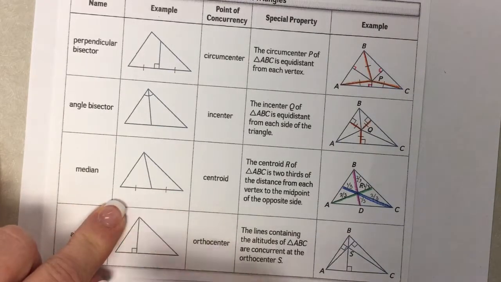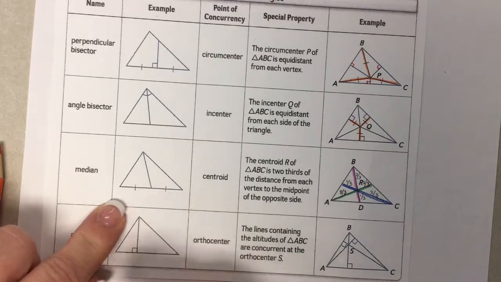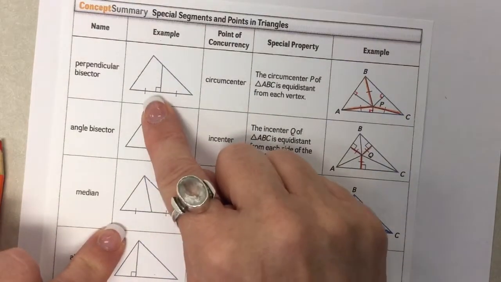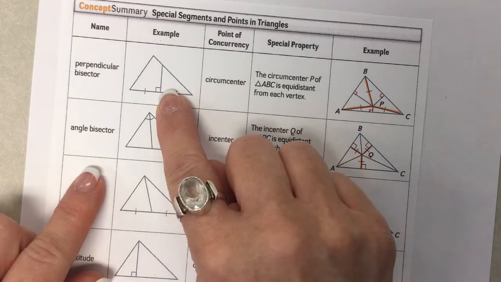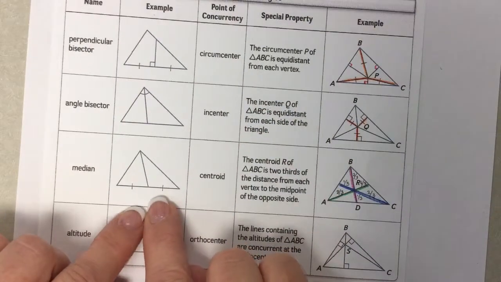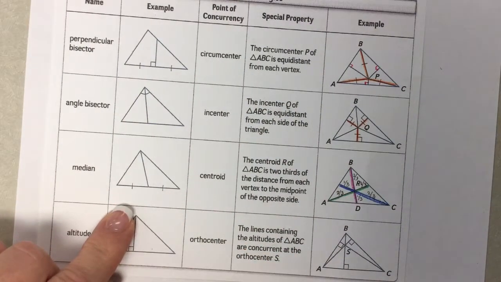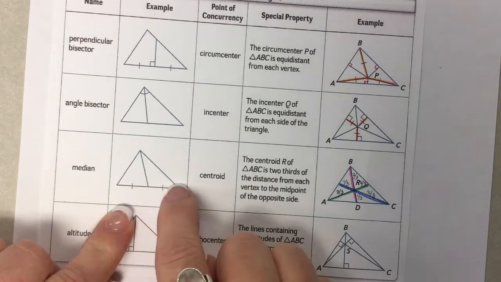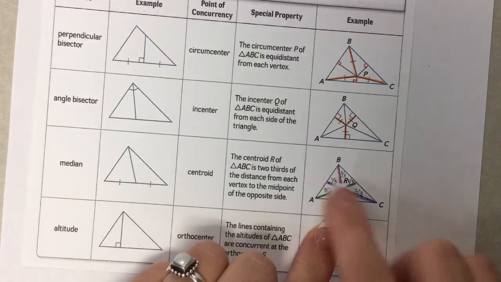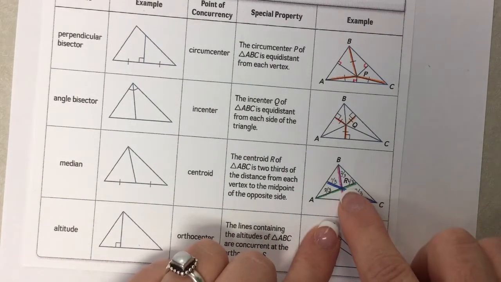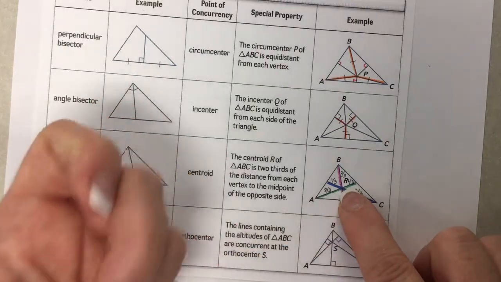And medians, again, divide the side into two equal parts. But it's not like the perpendicular bisector, because remember, with the perpendicular bisector, we had to have a special angle. Here, we don't care about the angle. All we care about is that both sides are congruent. So here's the midpoint. When you find the median of each side of the triangle, here's a green one, here's a pink one, here's a blue one, boom. They intersect at this point called the centroid.